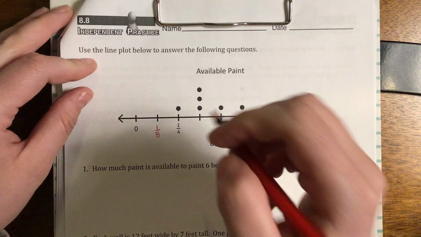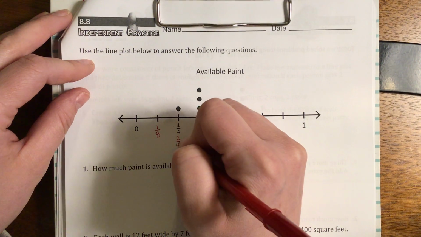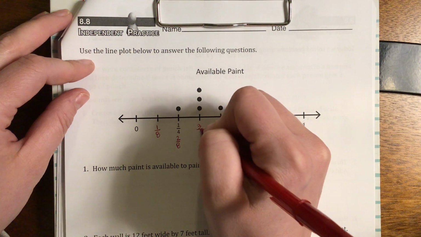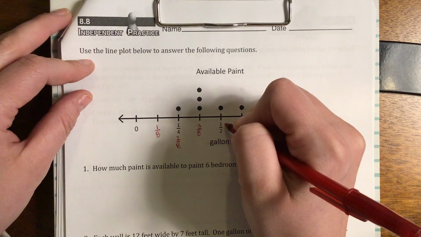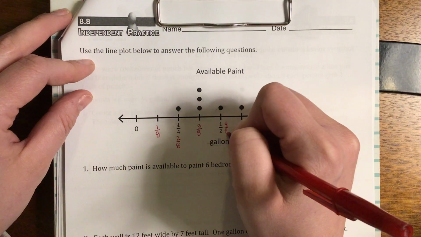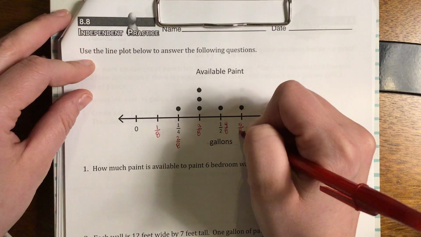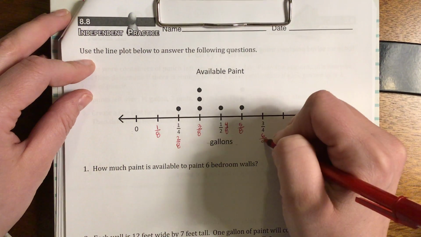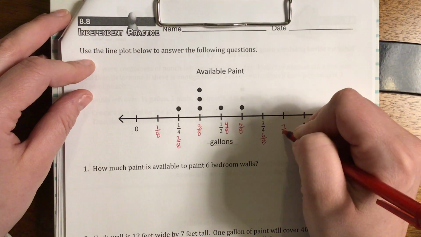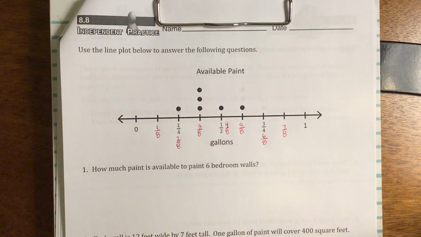1/4 is equivalent to 2/8. This will be 3/8, and 1/2 is equivalent to 4/8. This is going to be 5/8, 6/8. I could keep going, but it doesn't really matter because there's no more points over here.